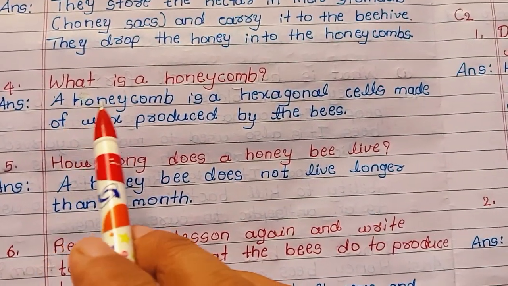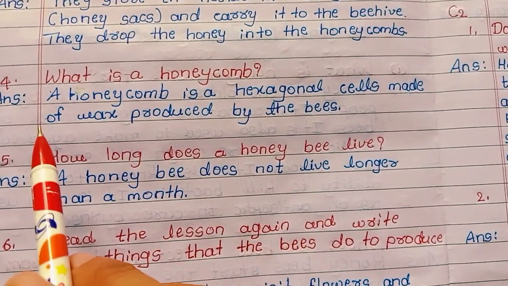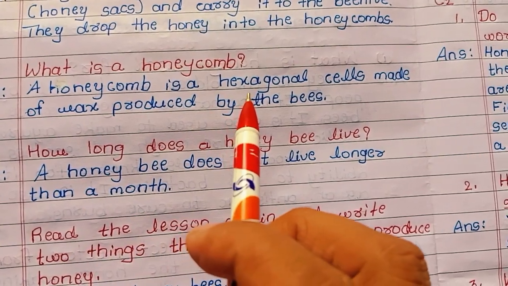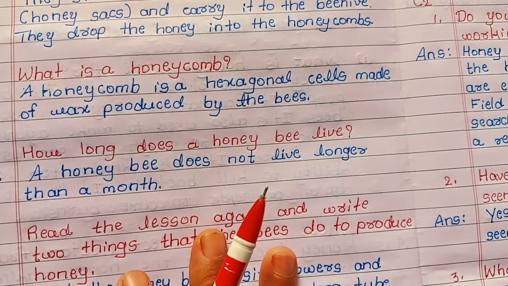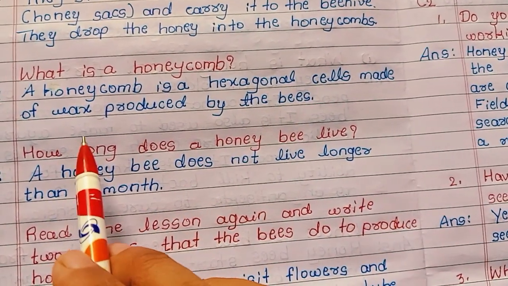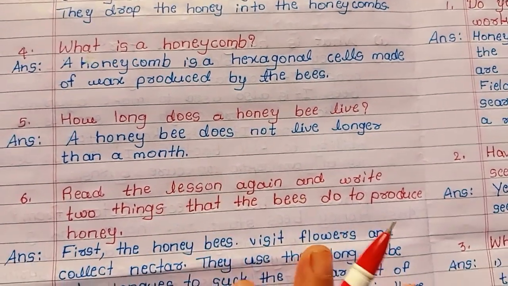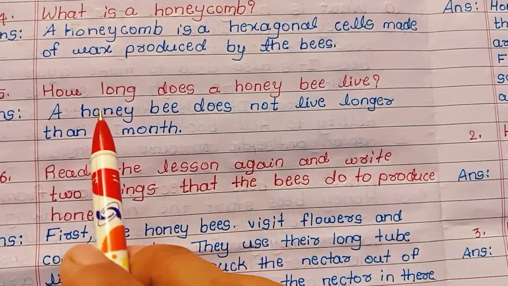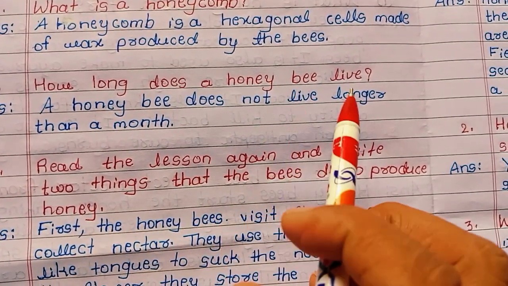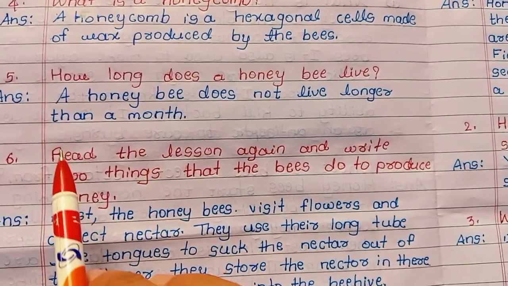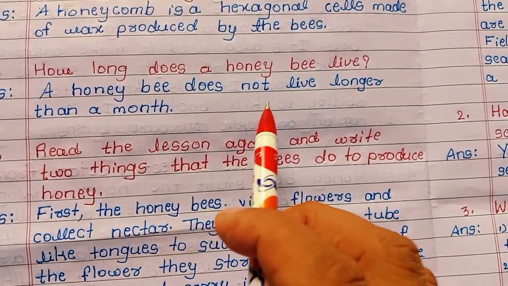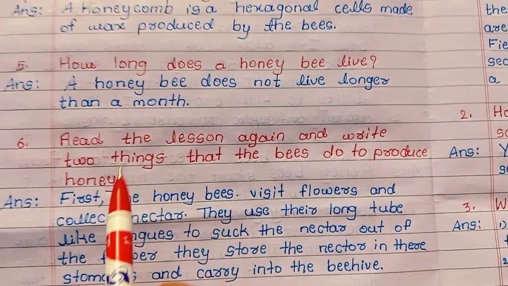And fourth question, what is a honeycomb? Answer, a honeycomb is made of hexagonal cells of wax produced by the bees. And fifth question, how long does a honeybee live? Answer, a honeybee does not live longer than a month.